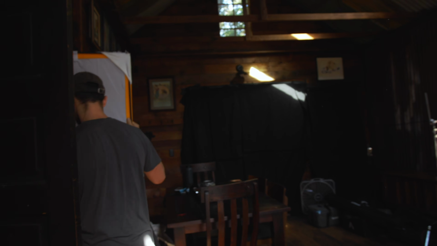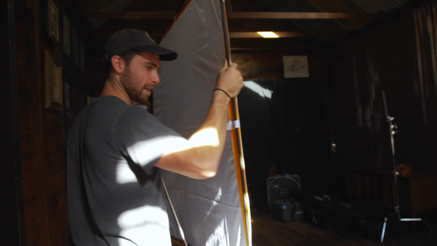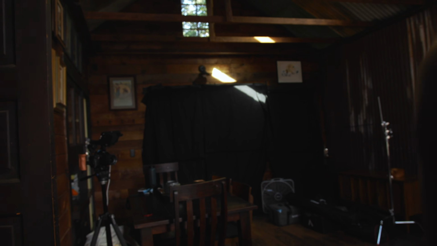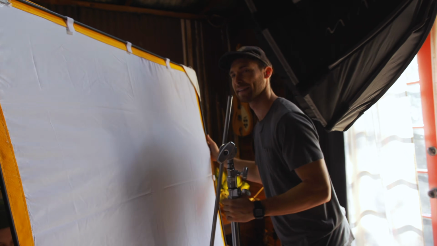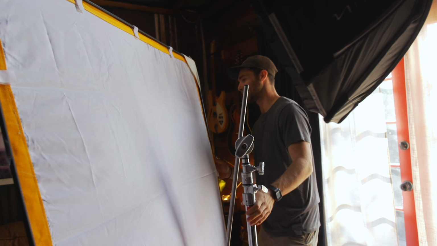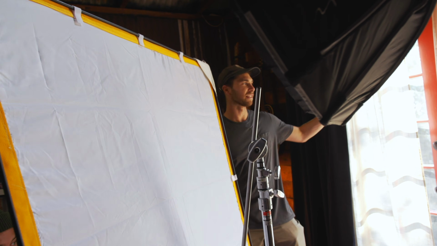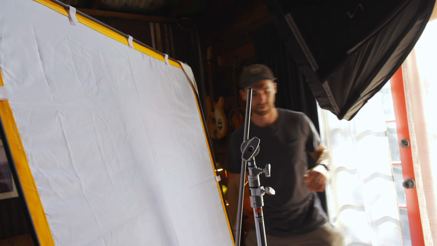So I'm going to grab my diffusion frame now, which is going to end up being my final source. And here I'm placing it between my subject and the motivating light source, the window.